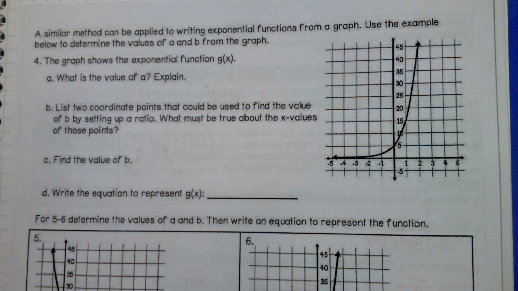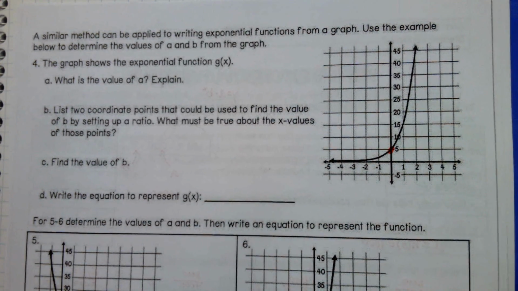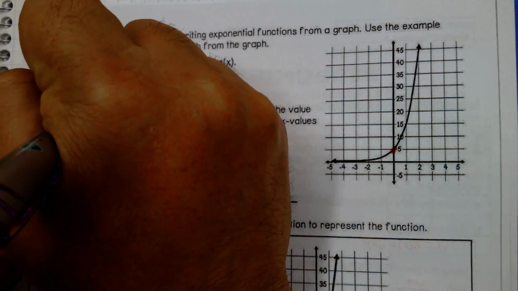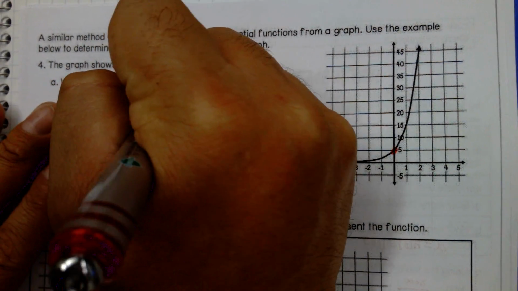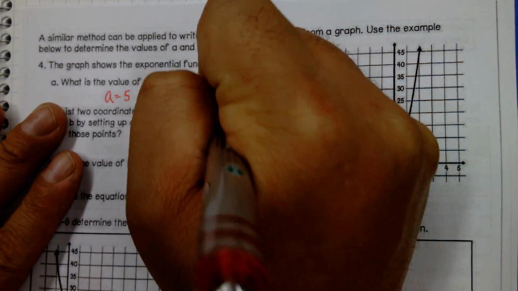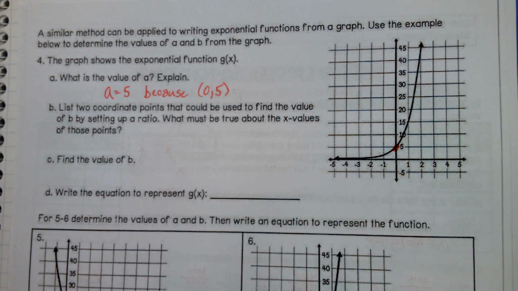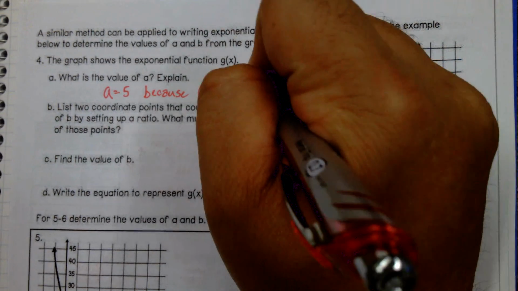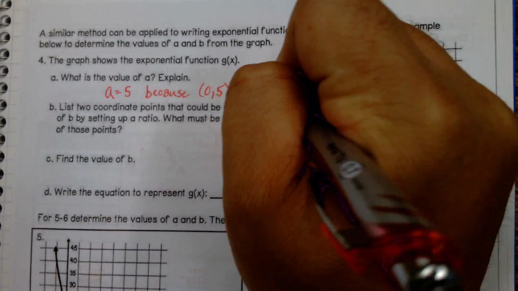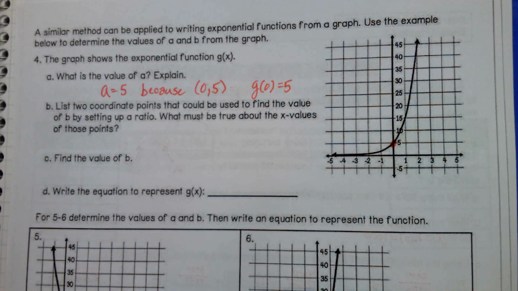What is the value of a, and where can we find it? What is it? 5. Yeah. The a value is 5, basically because the coordinates are 0, 5. So we remember we want the y value when x equals 0. So we were looking for basically g of 0, which equals 5.